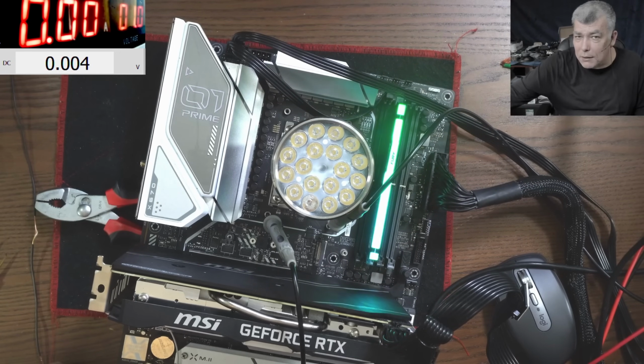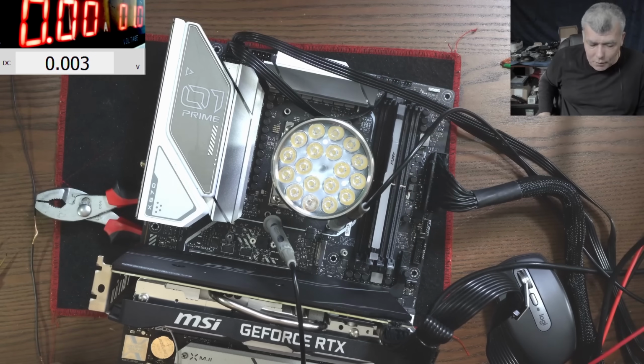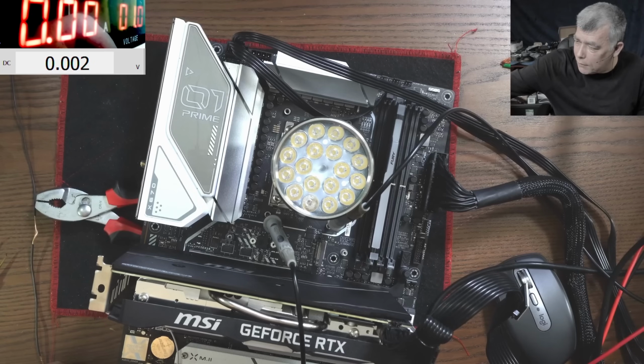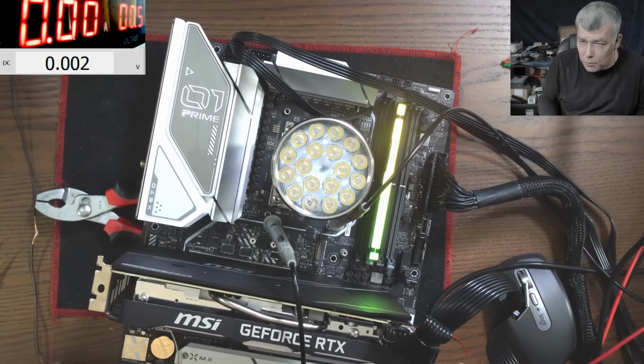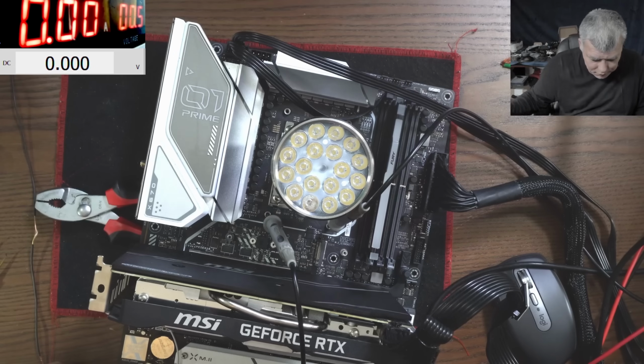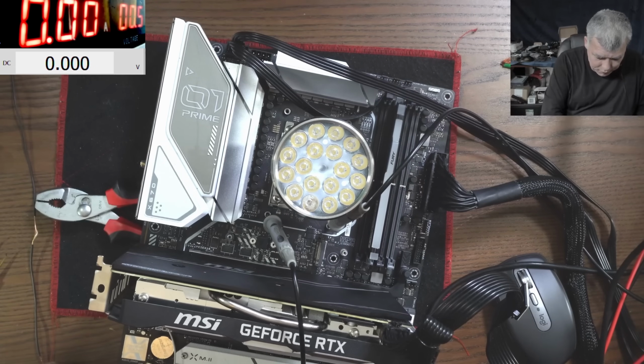So probably that's what that regulator is doing. 1 volt is working. What about 0.5? Power on. 0.5 is working. How is this one working with 0.5?